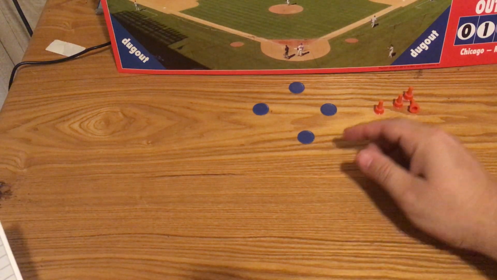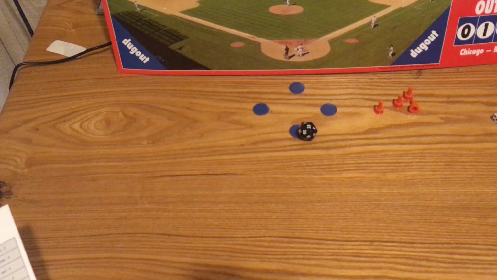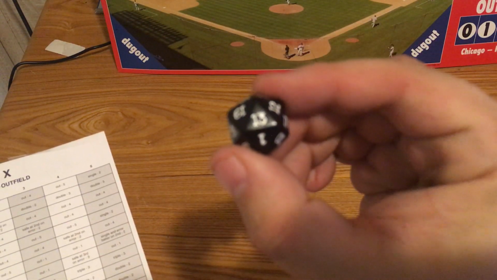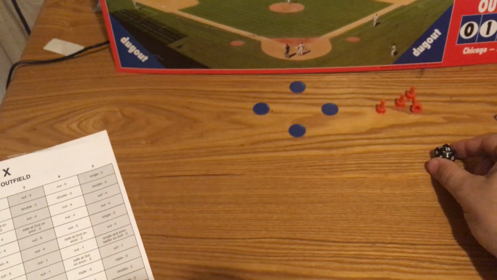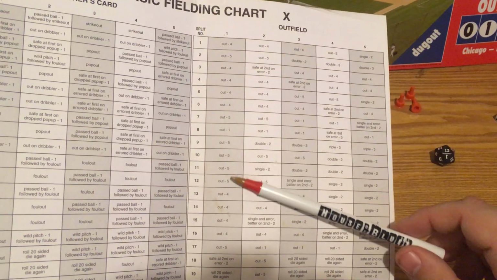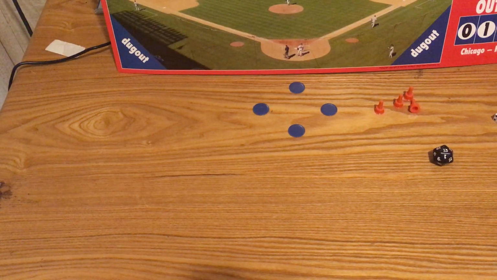So we get the 20-sided die here. 13. 13. 1. Go down to 13. Out. 1, 2, 3 inning at the top of the third.